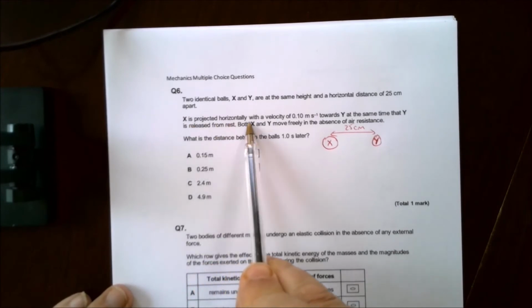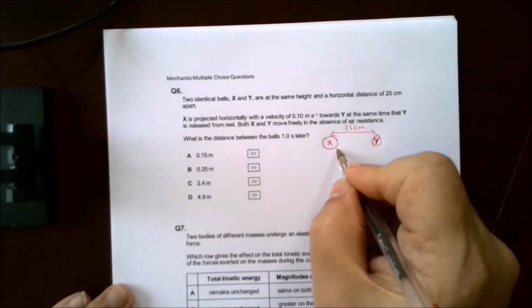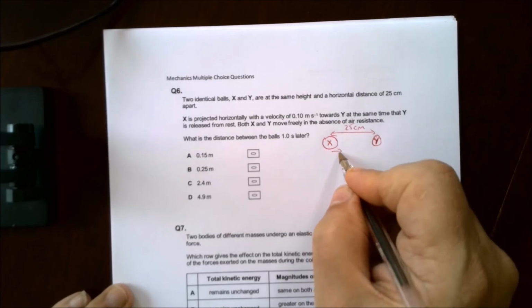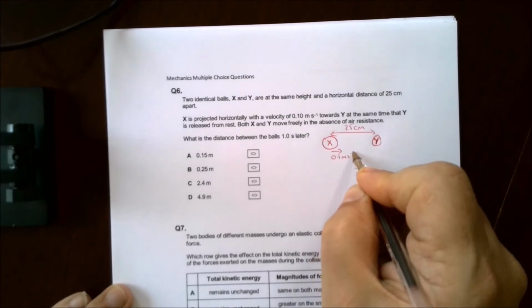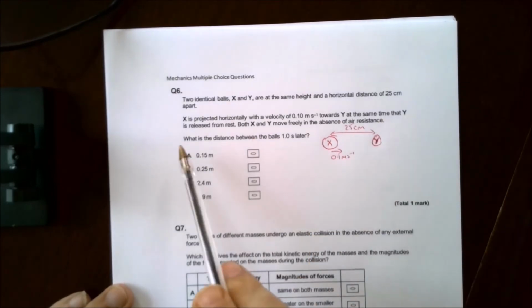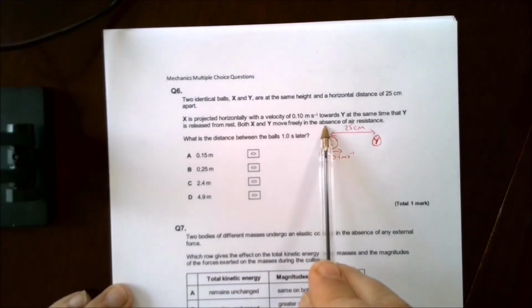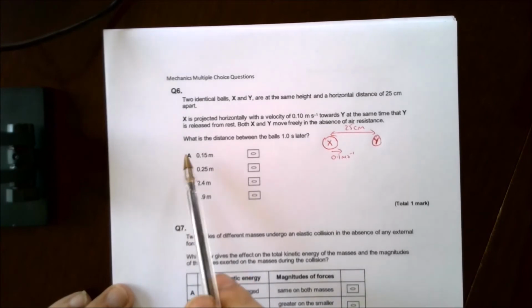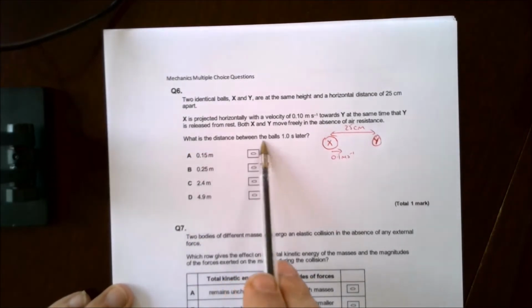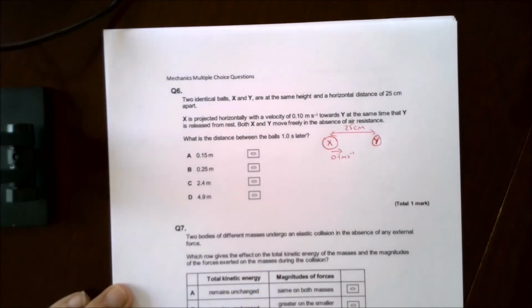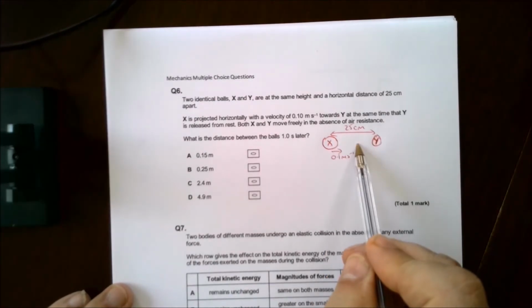X is projected horizontally with a velocity of 0.1 meters per second towards Y, in that direction, at the same time that Y is released from rest. Both X and Y move freely in the absence of air resistance. What is the distance between the balls 0.1 seconds later? The two crucial parts of this: how far will X have moved horizontally?